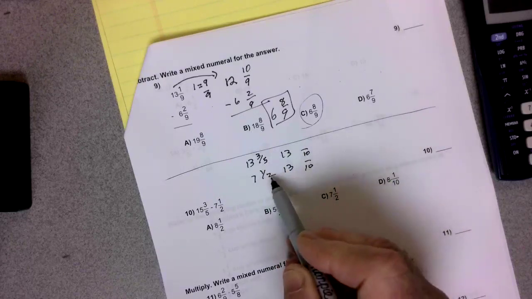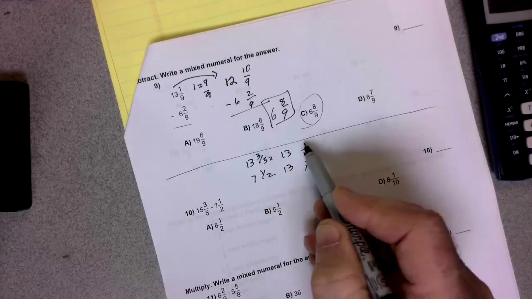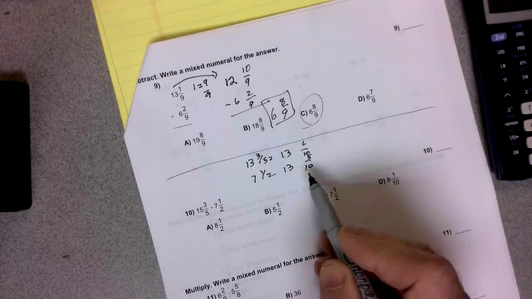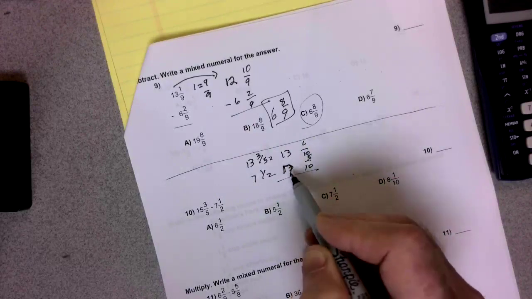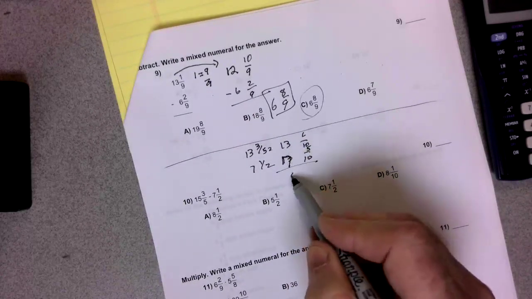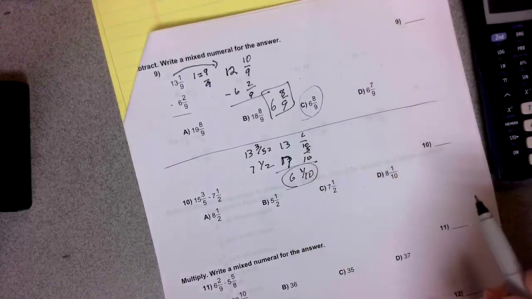And so 5 times 2 here, 2 times 5 here. What did I do here? This is a 7, not a 13, obviously. So 13 take away 7 is 6, 6 take away 5 is 1, and I get 6 1/10.